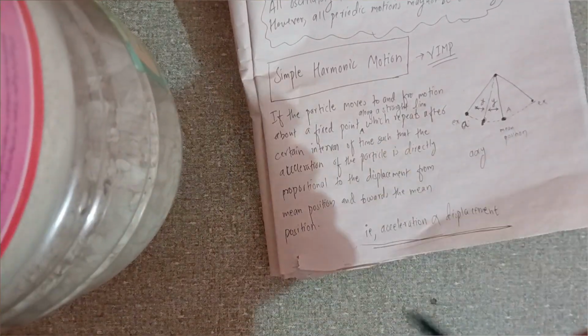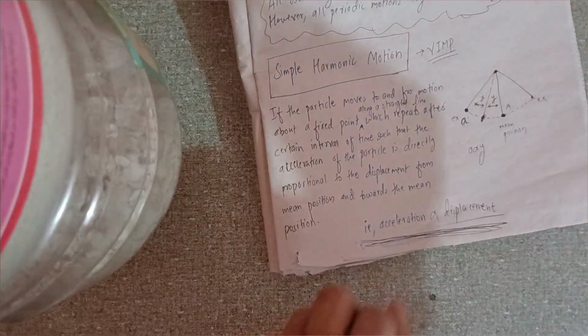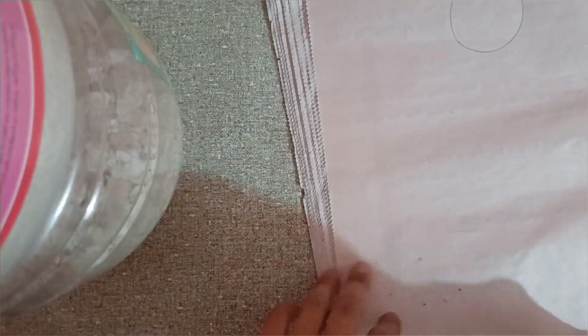This, as you can see, is the mathematical definition of simple harmonic motion, where acceleration is directly proportional to the displacement. Now we're moving on towards the equation of simple harmonic motion, and to do that we need to first understand what is simple harmonic motion and how does that actually work.